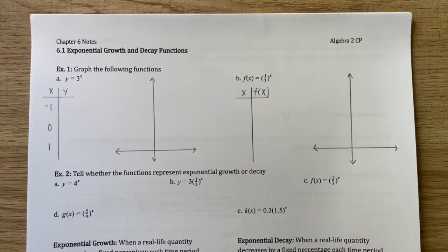Chapter 6 is exponential and logarithmic functions, or log for short. Section 6.1 starts off with a little bit of review about exponential growth and decay functions. So example 1 says graph the following functions.